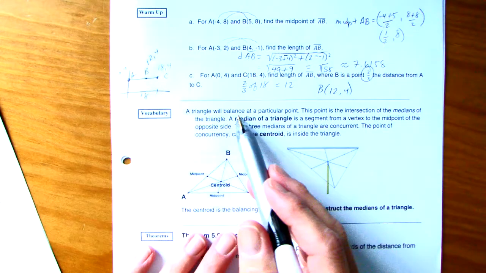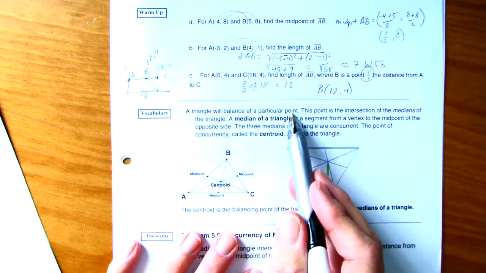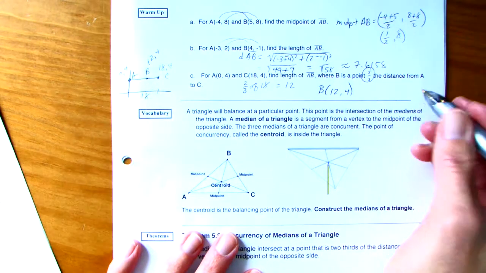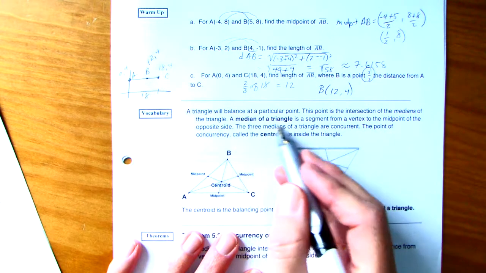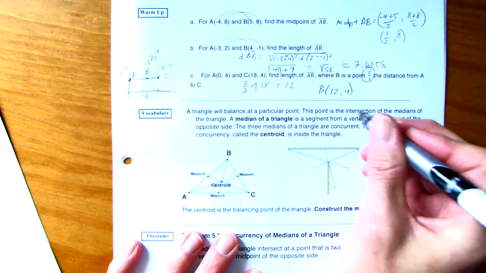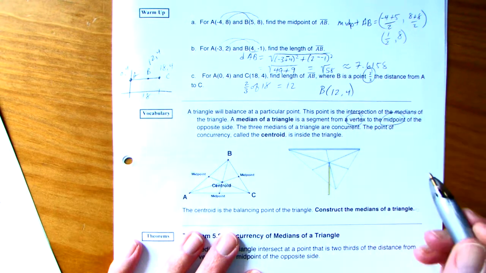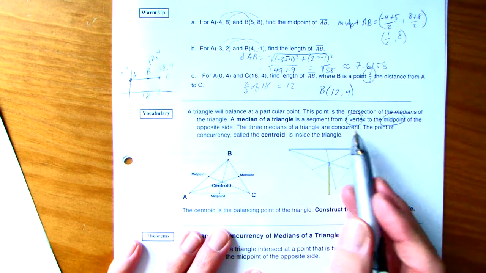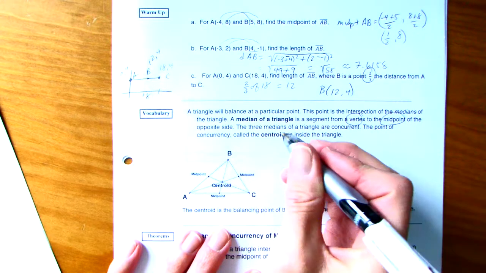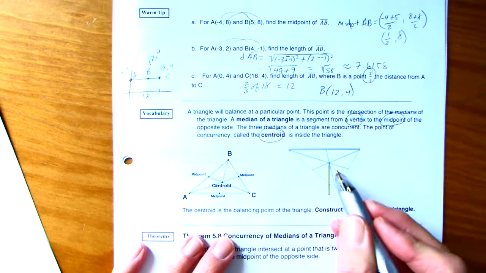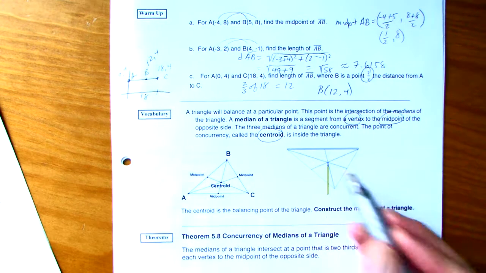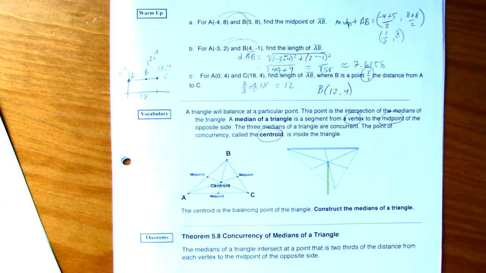Vocabulary. So the triangle will balance at a particular point. This point is the intersection of medians. Okay, so the median of a triangle is a segment from a vertex to the midpoint of the opposite side. The three medians of a triangle are concurrent. The point of concurrency is called the centroid. Okay, so basically if you find the three medians, it's called the centroid. Put a pencil tip right there and see where they meet. It'll balance.